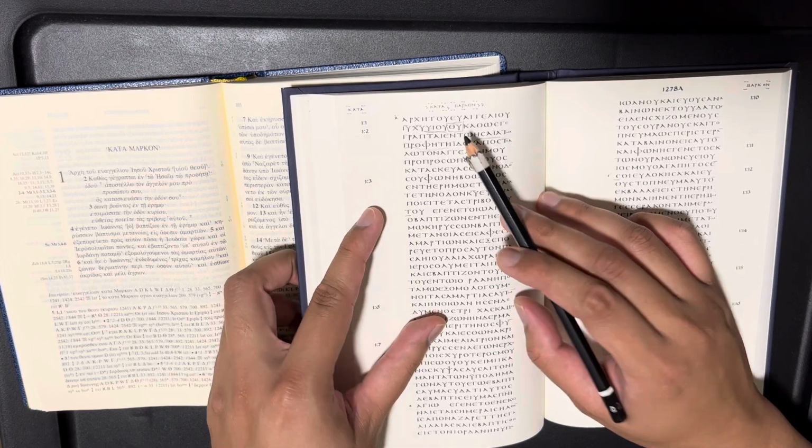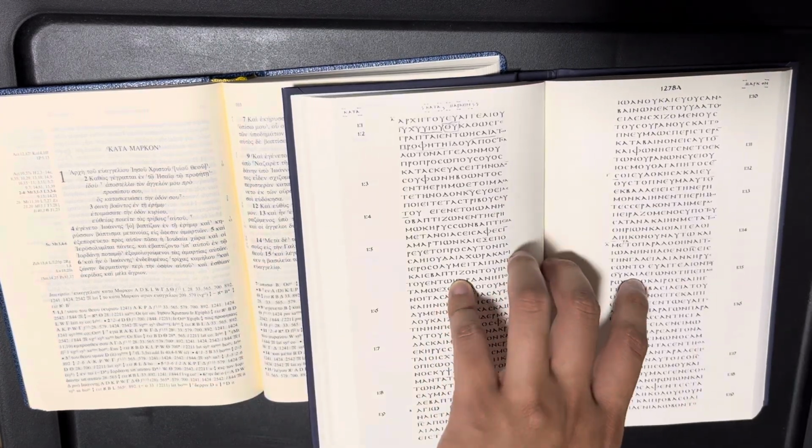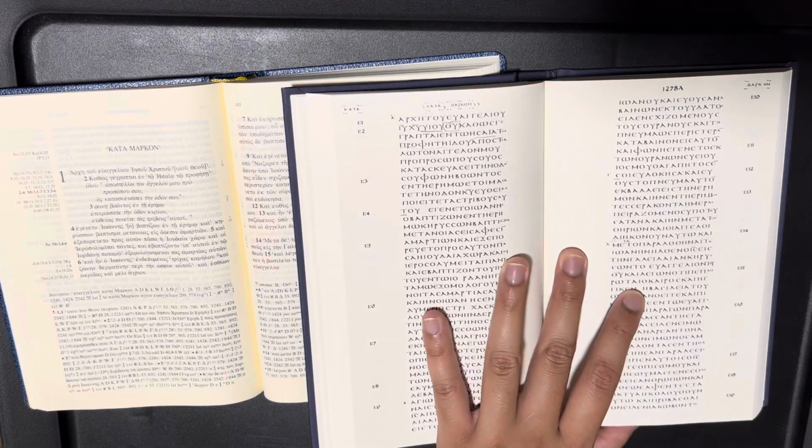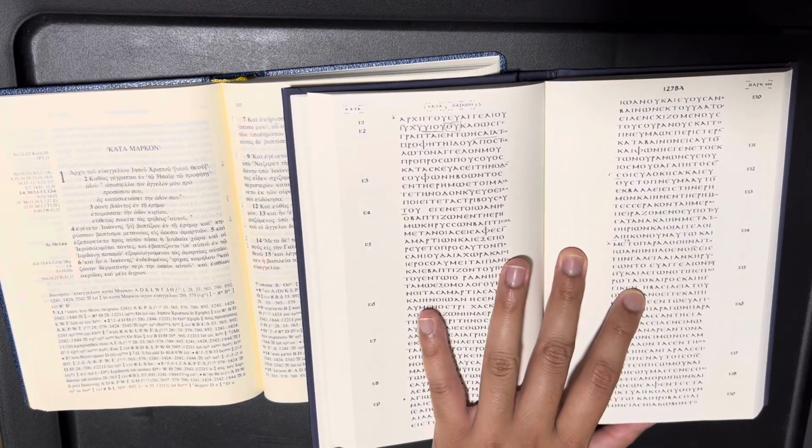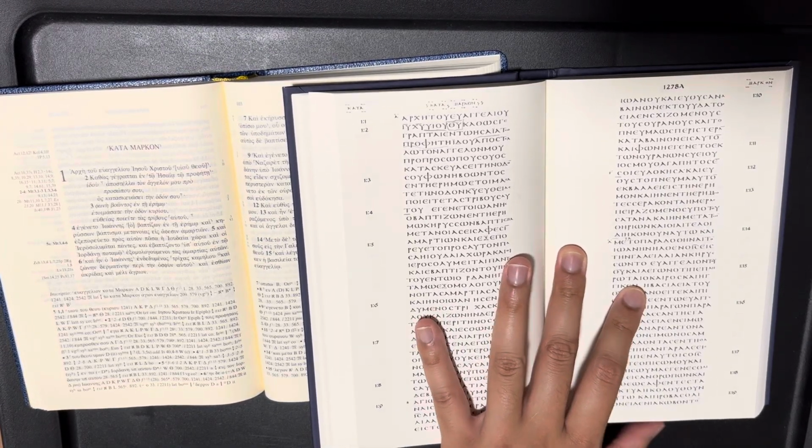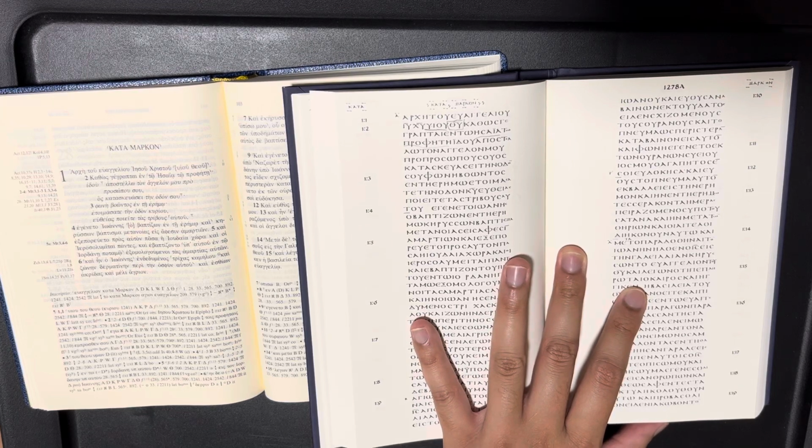And so this is a great textual variant because it is found in our so-called Westcott and Hort Western non-interpolation, or in Westcott and Hort neutral text, right?